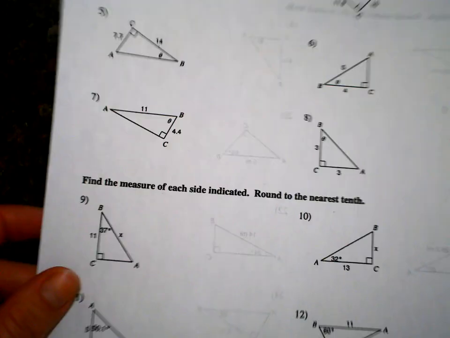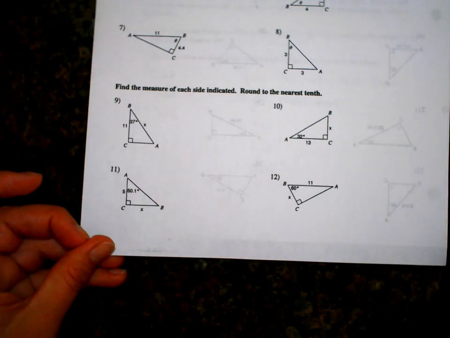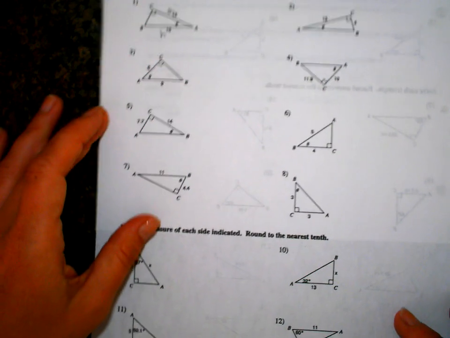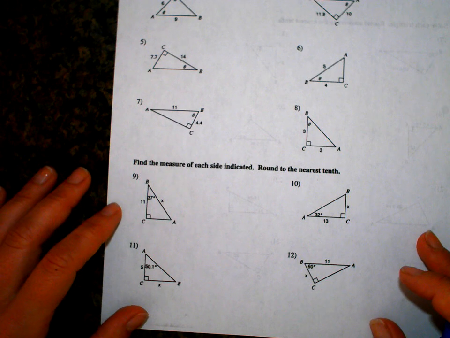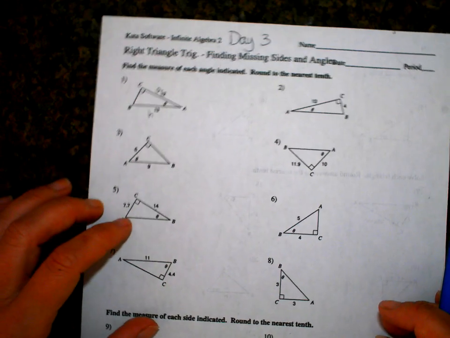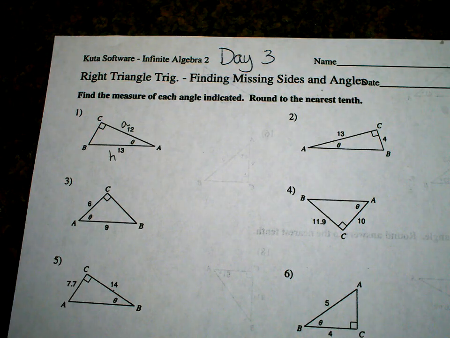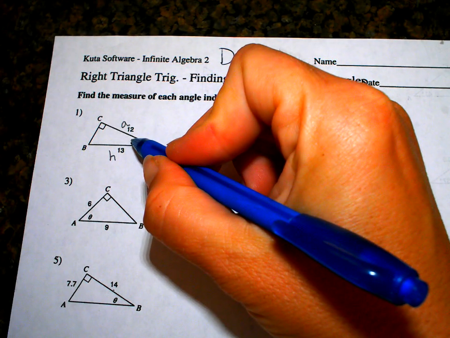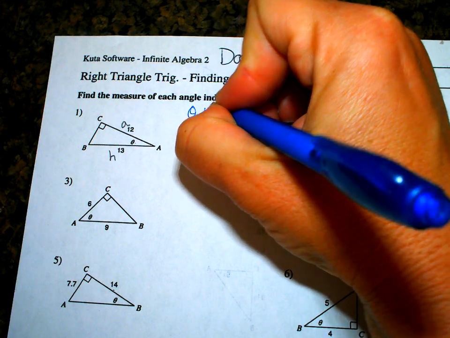Your homework page has 13 questions. Okay? So let's do a couple from the top. I am going to be given two sides and my unknown angle. I want to remind you that this means theta.